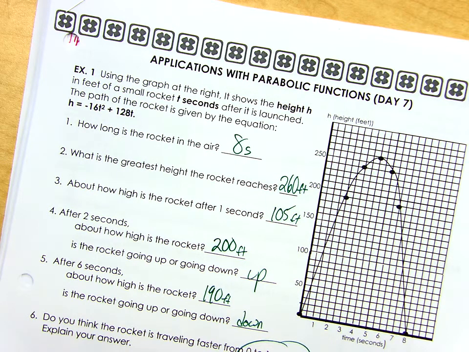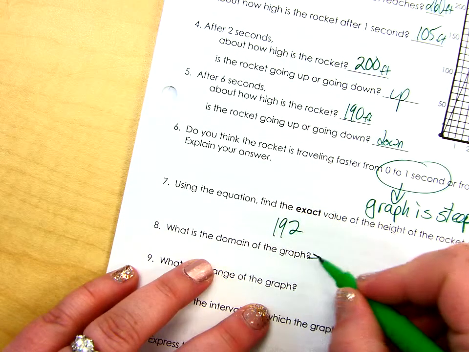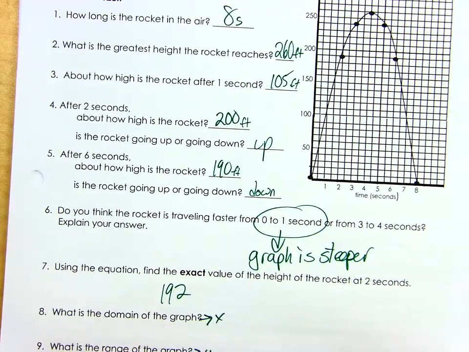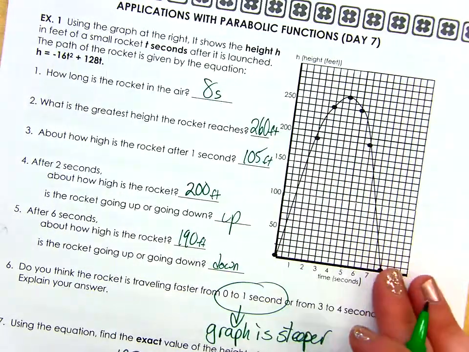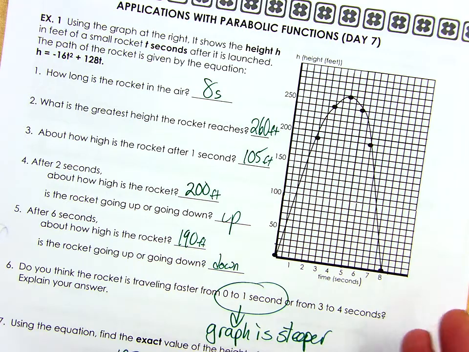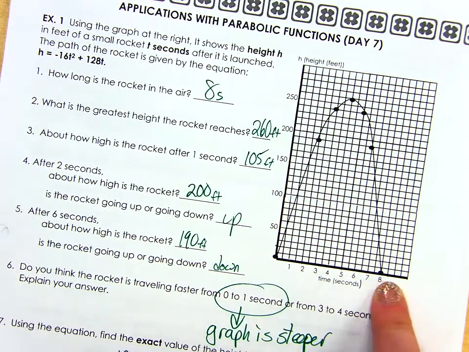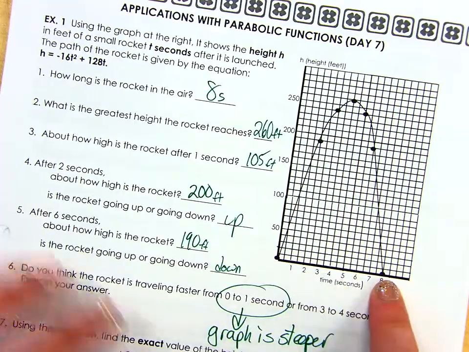Okay. Now, 8. Do you guys remember talking about domain and range? Yes, x is your domain value. Domain refers to x's, range refers to y's. Guys, domain and range is not nearly as hard as you're making it out to be. Domain is just asking you, look at the graph. What values of x are shown in this graph? Isn't it just 0 through 8? That's it. So my domain is 0 through 8.